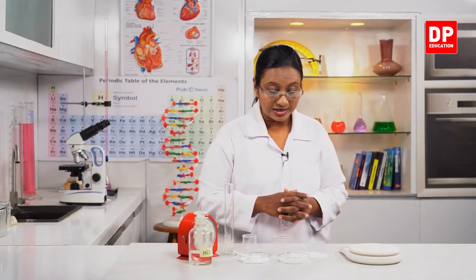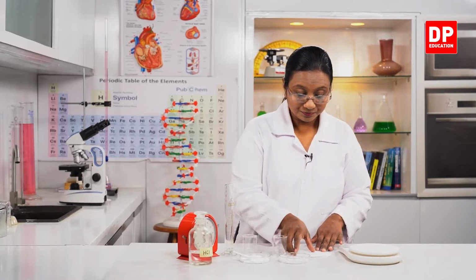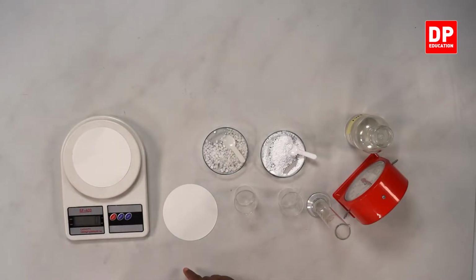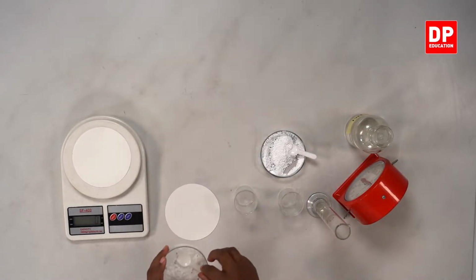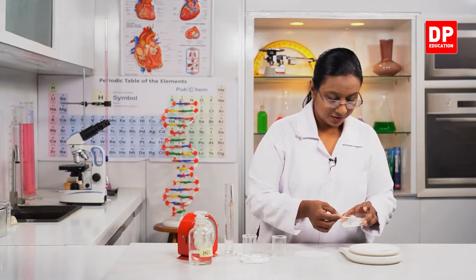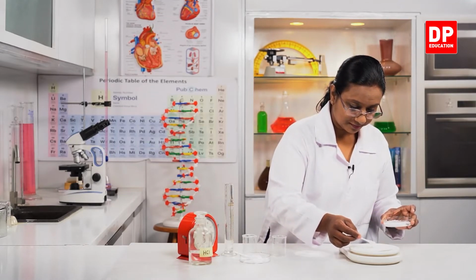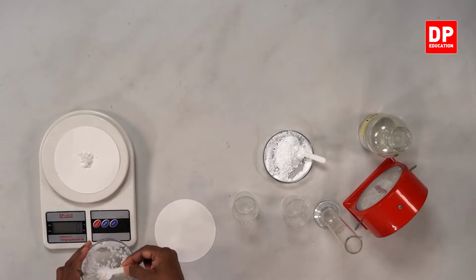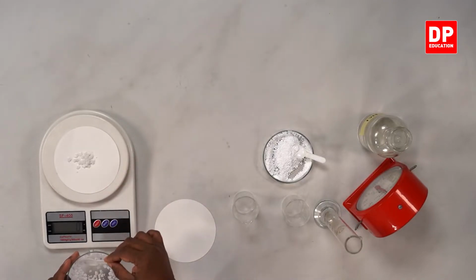So now to start the activity, what I will do is, I will take the filter papers. In that I will weigh about 5 grams of calcium carbonate. So the chips first.